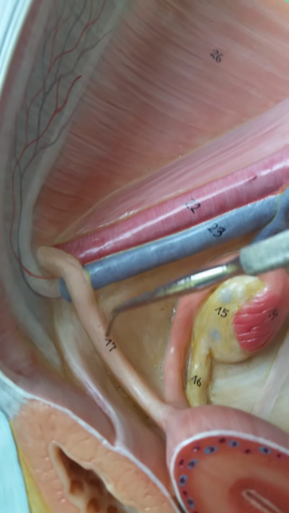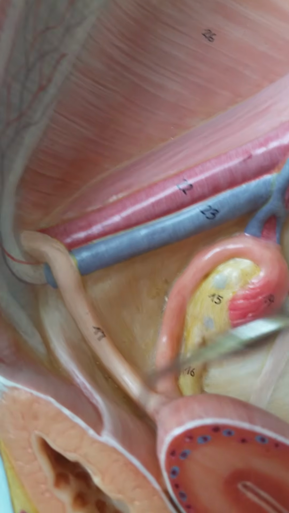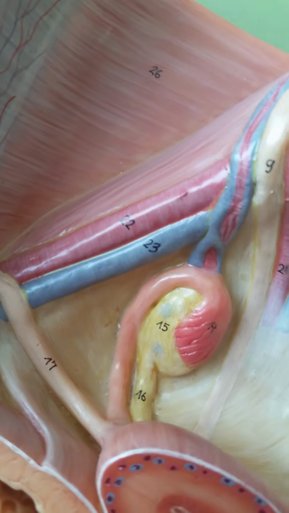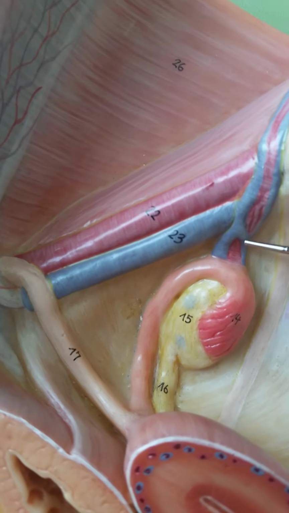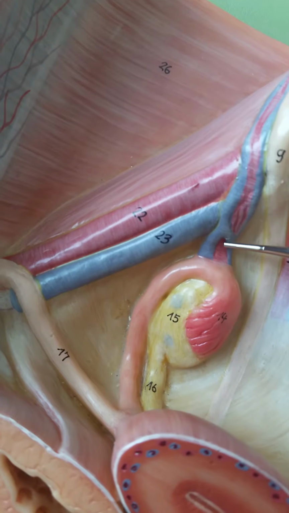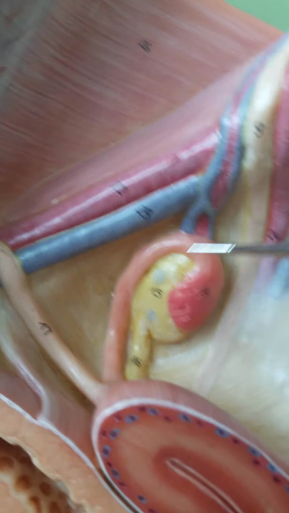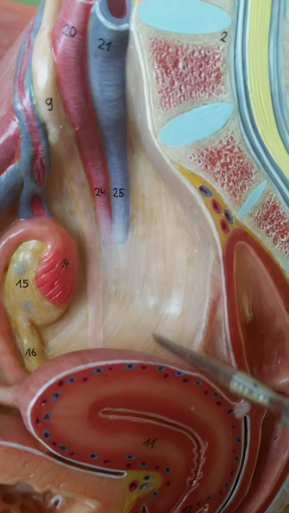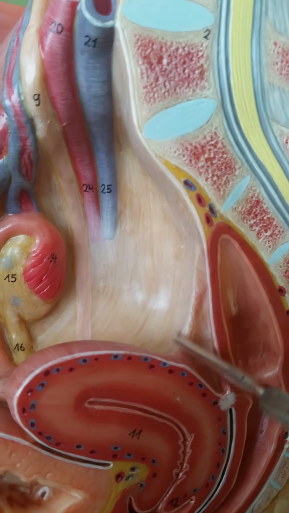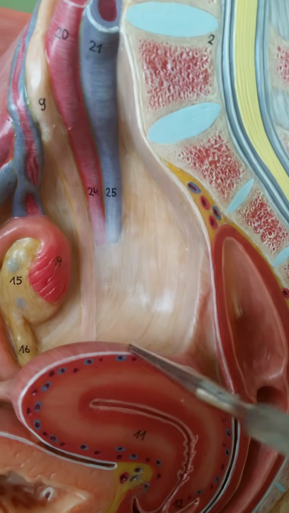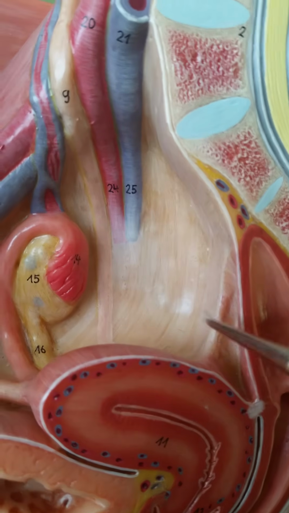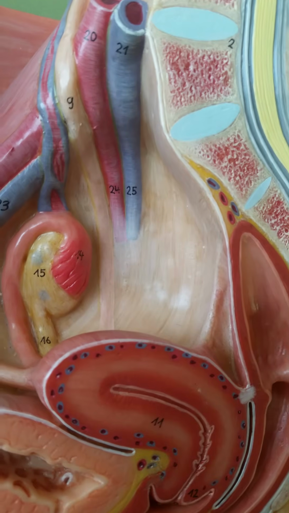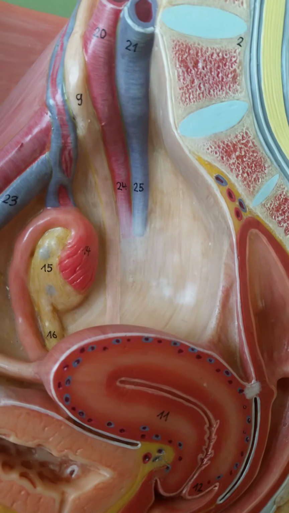If you look further, you can see this one here, and this is the round ligament of the uterus. Obviously the round ligament is suspending the uterus, and the suspensory ligament of the ovary is suspending the ovaries. The last one here, if you look at this one, this is actually attaching the uterus to the sacrum. So this is the uterosacral ligament, this one here. And these are the ligaments of the uterus and ovaries.